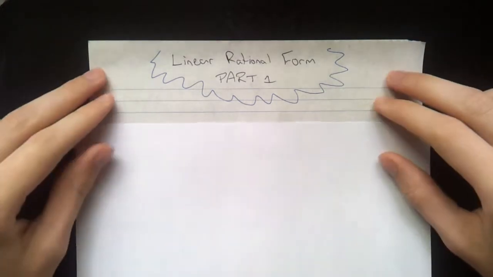So this is linear rational form part 1. There'll be 2 parts because there are 3 cases to this type of problem. Part 1 here will have case 1 and 2. Part 2 will have case 3.